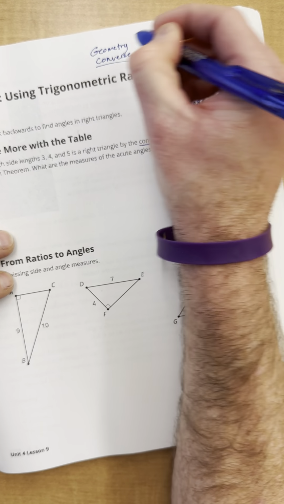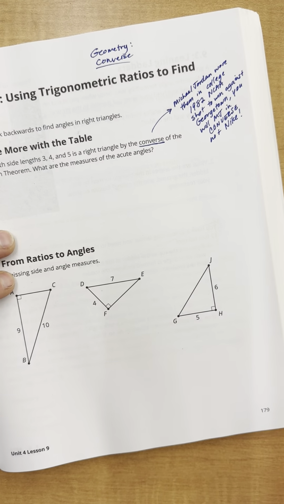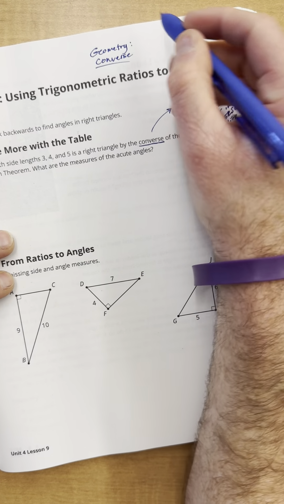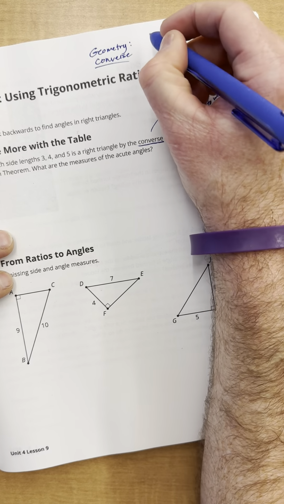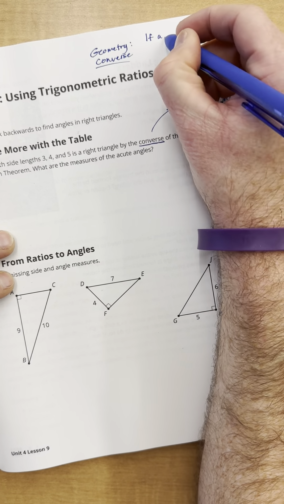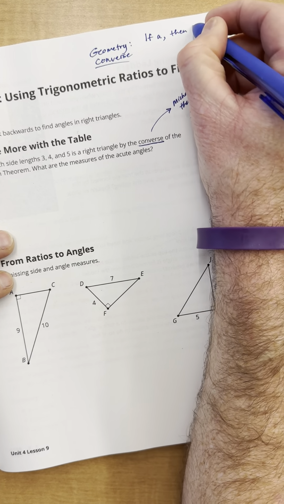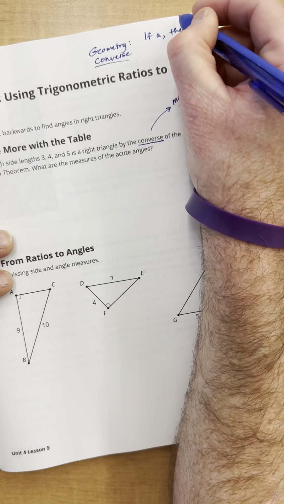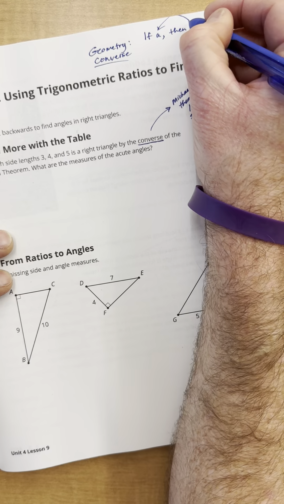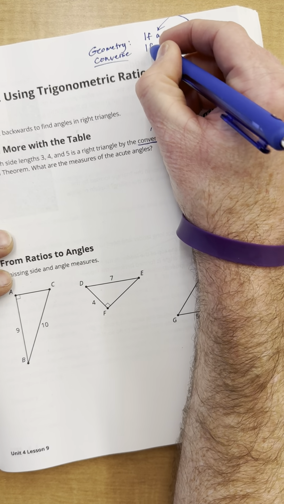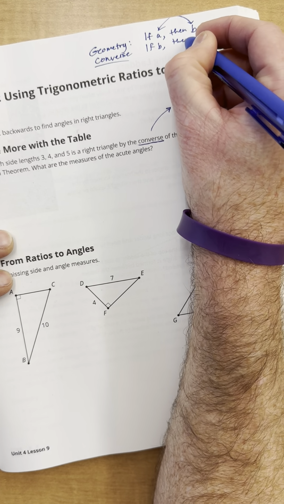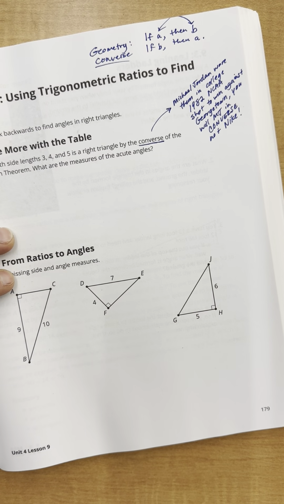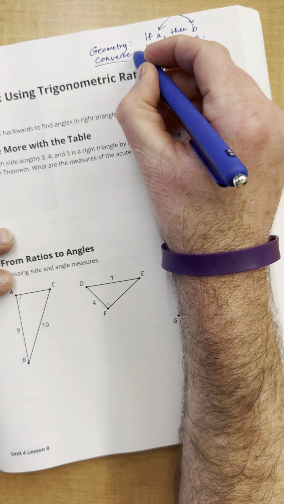The geometry definition of converse: if you say if A, then B, the converse switches them. Basically, if B, then A. So this is the converse.